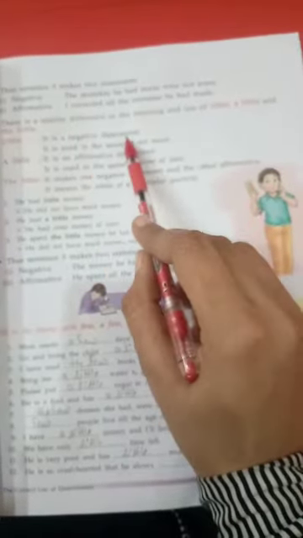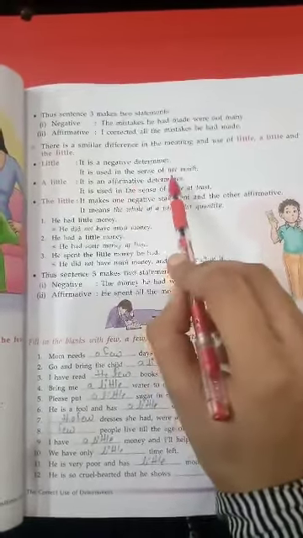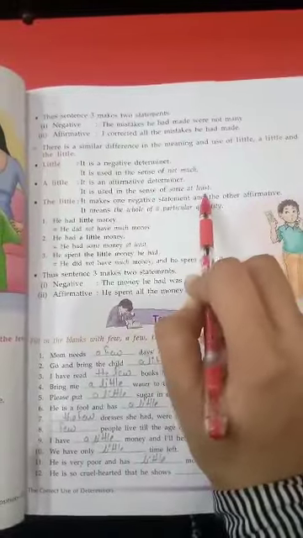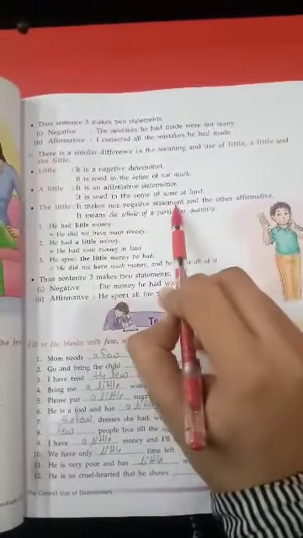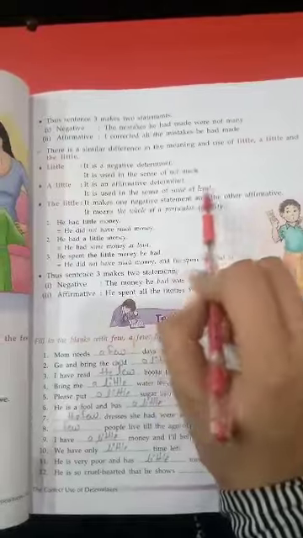So little is used as a negative determiner in the sense of not much. A little is used as an affirmative determiner in the sense of at least some. And the little makes one statement negative and the other affirmative.